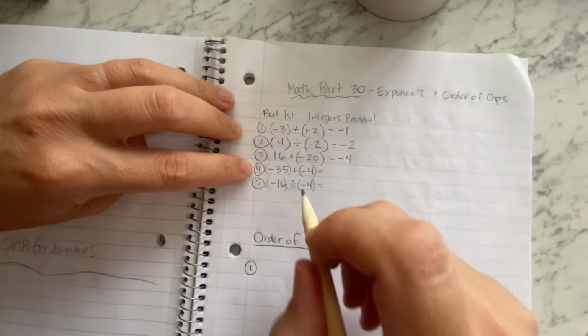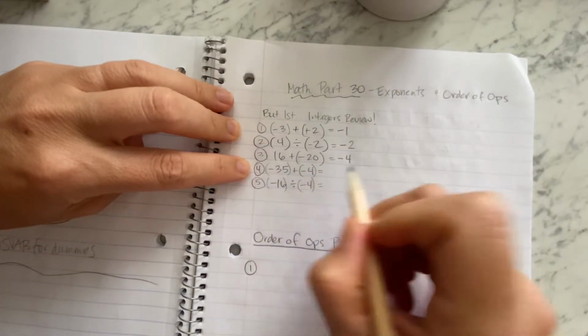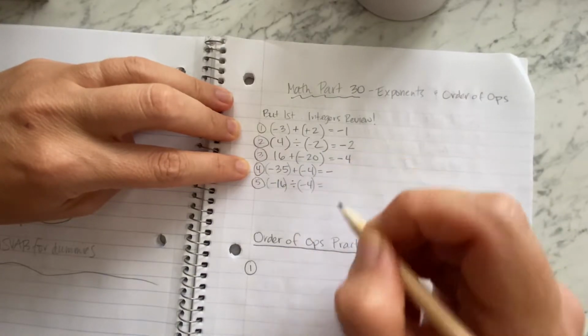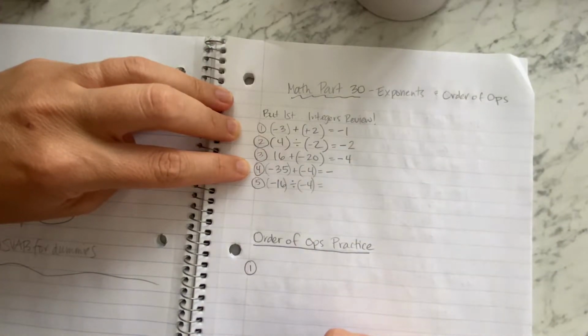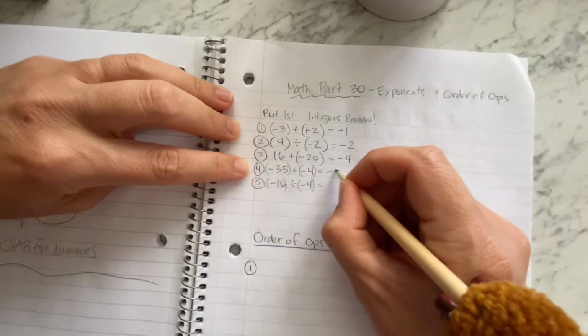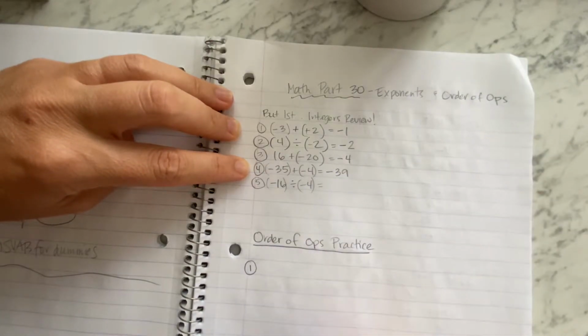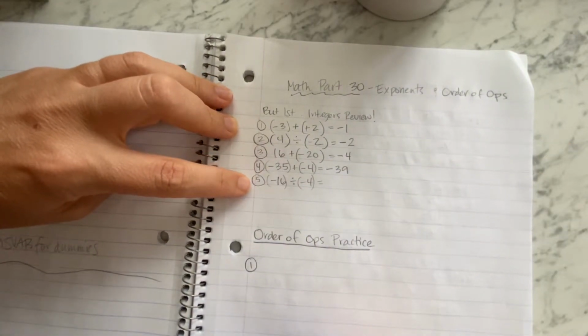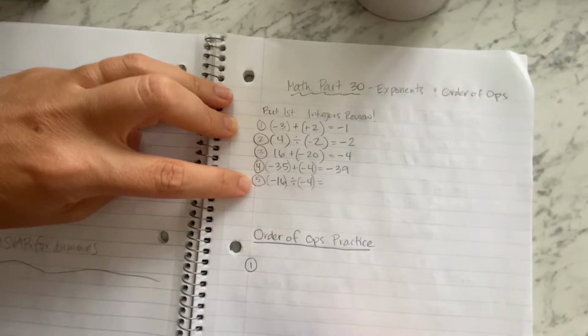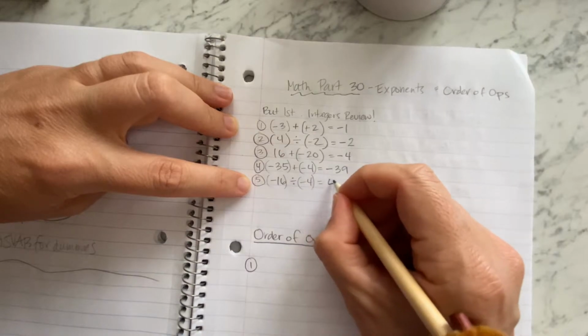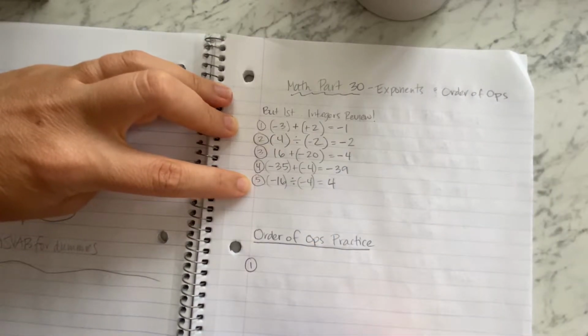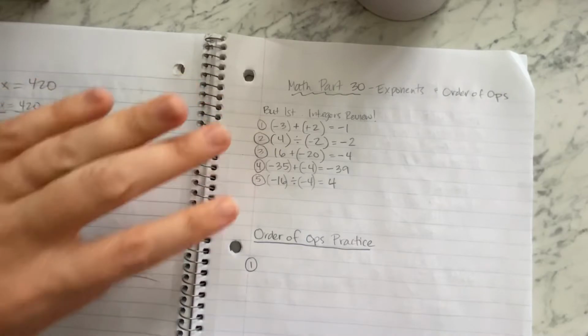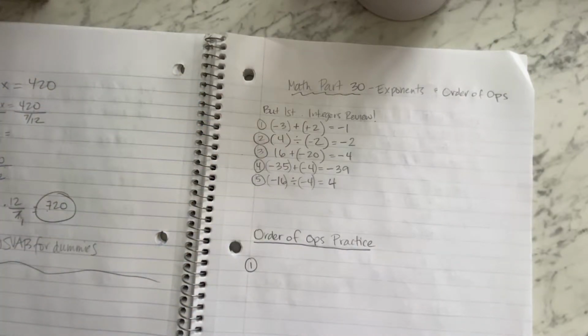For number 4, a negative plus a negative is always going to give you a negative result, and 35 plus 4 is going to be 39. And then last one, -16 divided by -4. A negative divided by a negative is always going to give you a positive result, and 16 divided by 4 is 4.